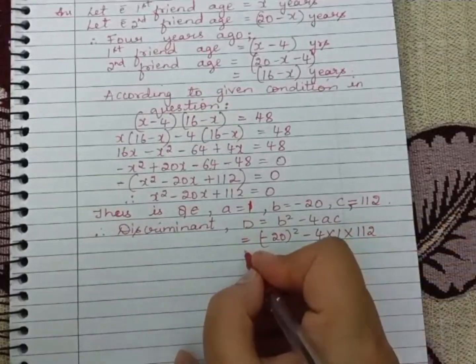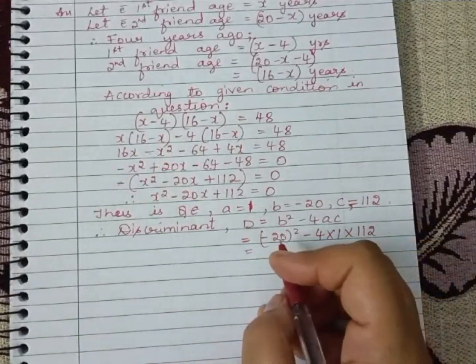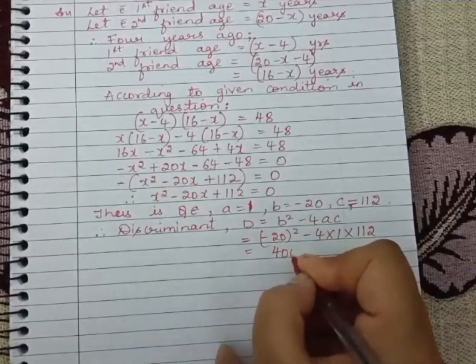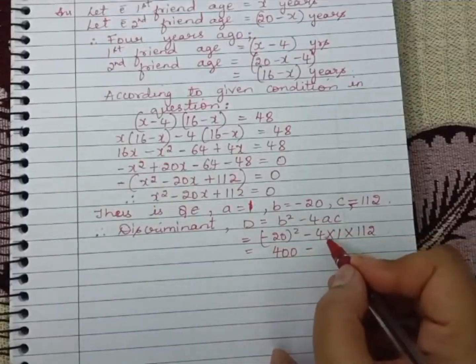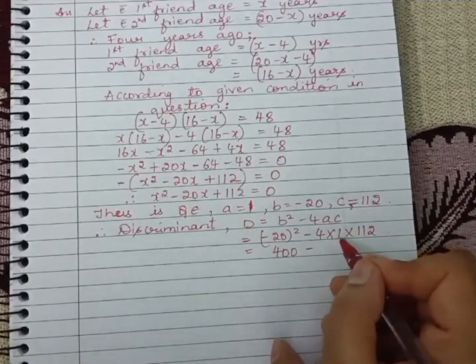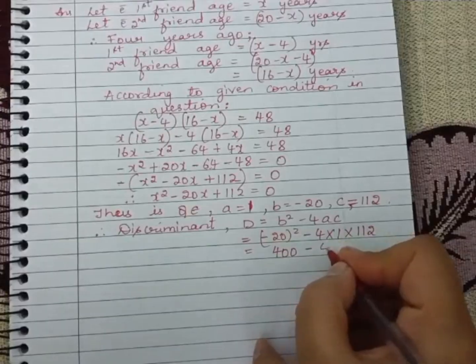Here 20 square is 20 into 20 is 400, minus into minus is plus. Now minus 4 ones are 4 and 4 112s are 448.